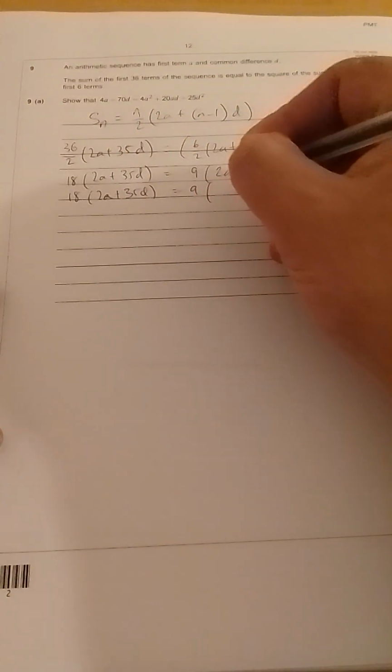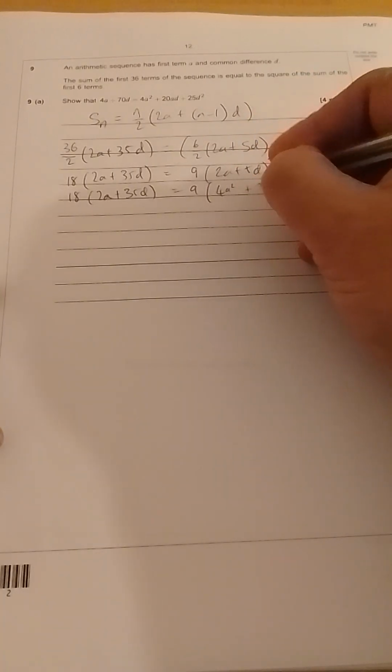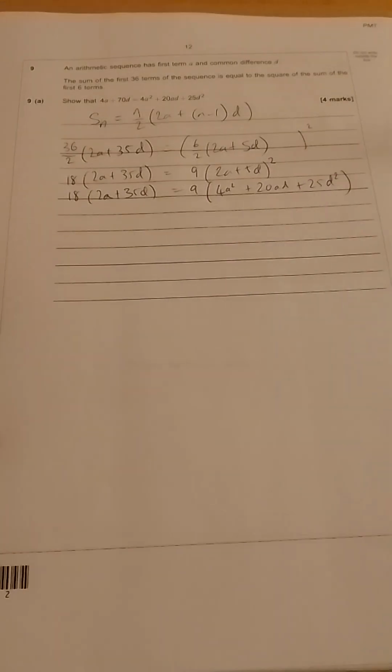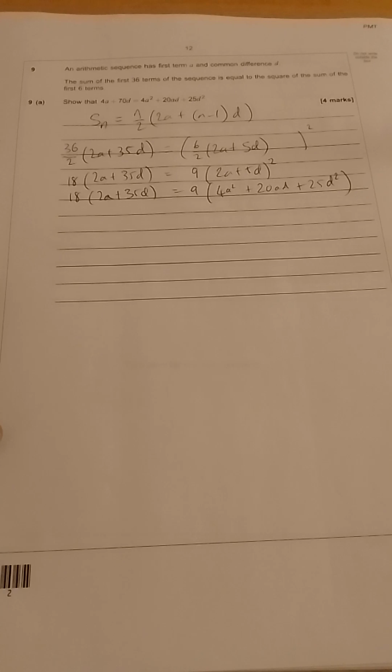So we have 18 times (2a + 35d) is equal to 9 times (4a² + 20ad + 25d²). Now all we need to do is divide by 9 on both sides.